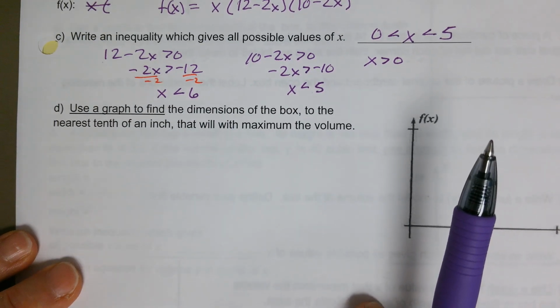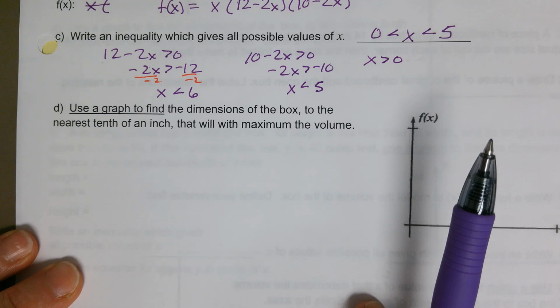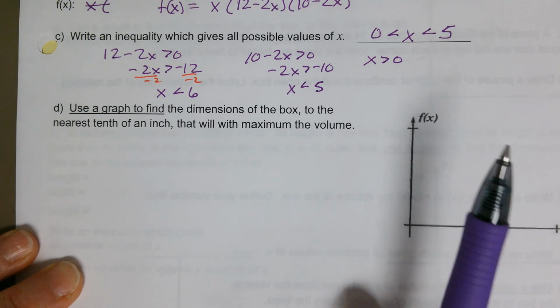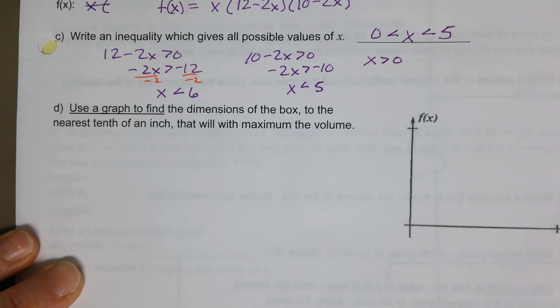Use a graph to find the dimensions of the box to the nearest tenth of an inch that will maximize the volume.